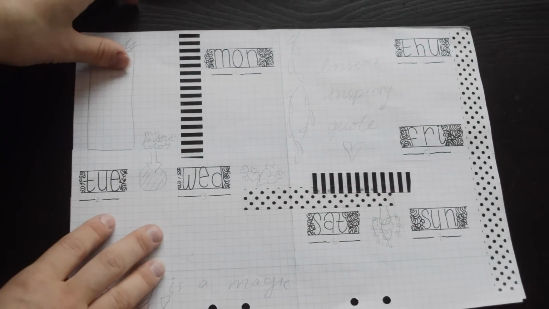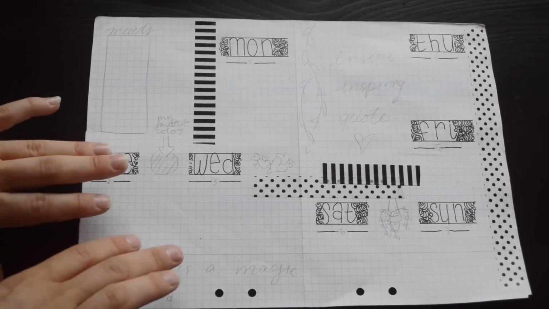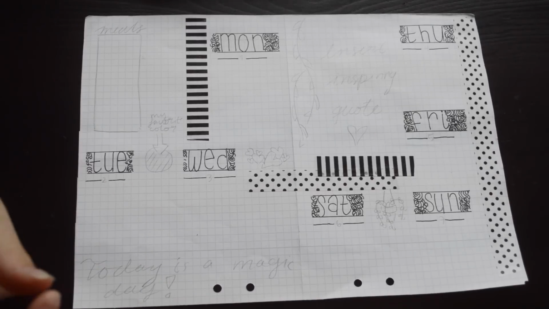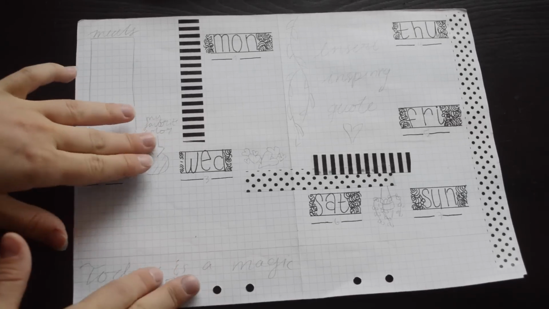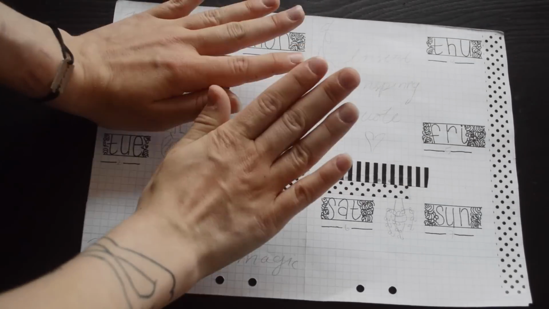So I wanted to put this template up for download. If you guys just want to try it, I should definitely try it. I definitely haven't. I think it would be a great way to be more creative in your daily life. So guys, those are all the spreads that I have.